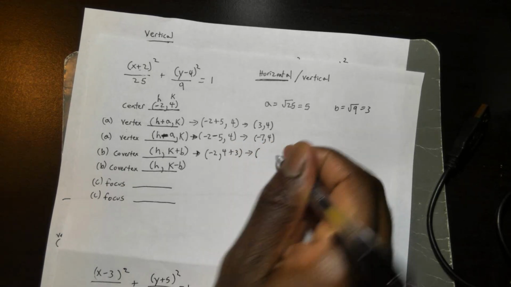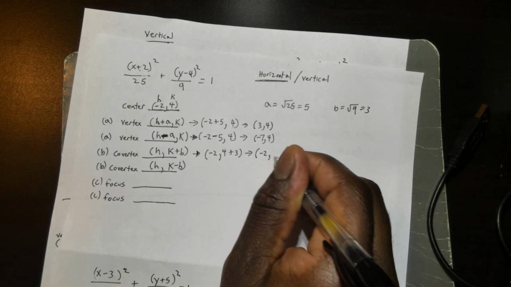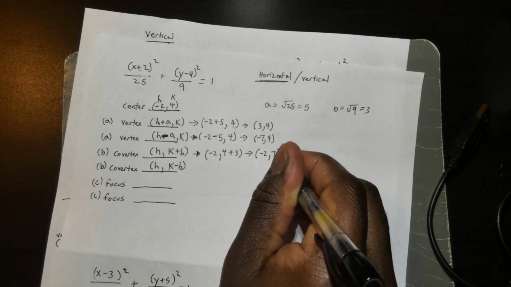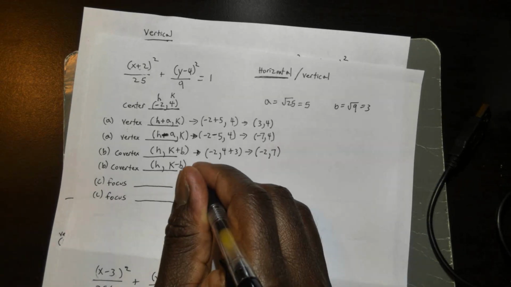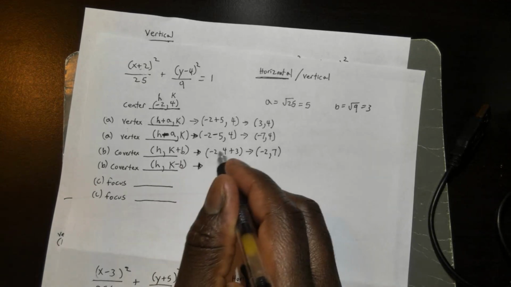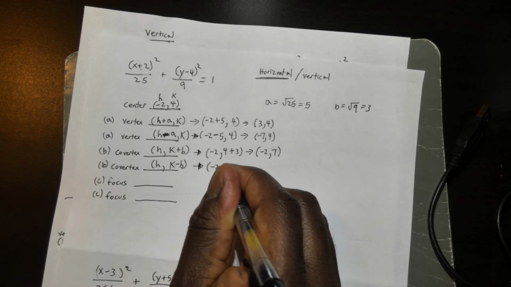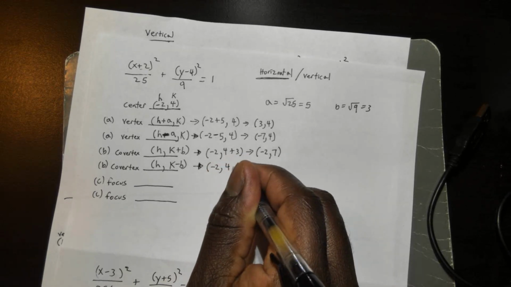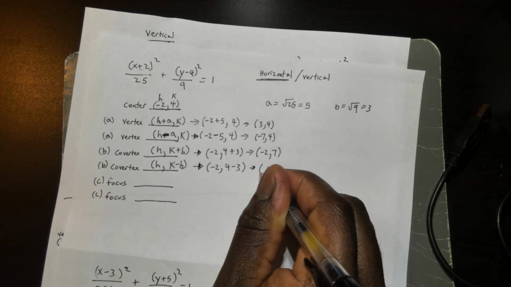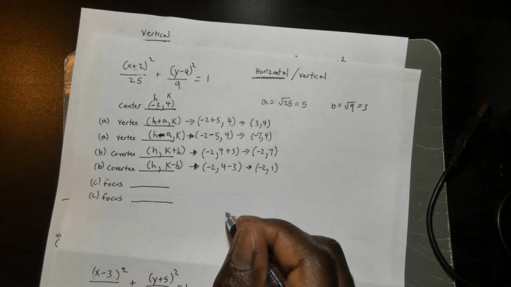That means that we're going to end up with negative 2, comma, 7. So when we do the covertex, we're going to need to follow the same pattern, but instead of adding, we're going to subtract. So it'll be negative 2, 4 minus 3 to find that other covertex. And so we'd end up with a point of negative 2, comma, 1 for the other covertex.